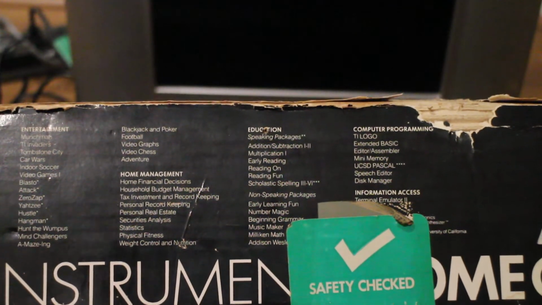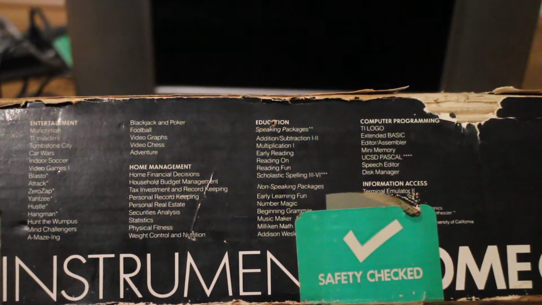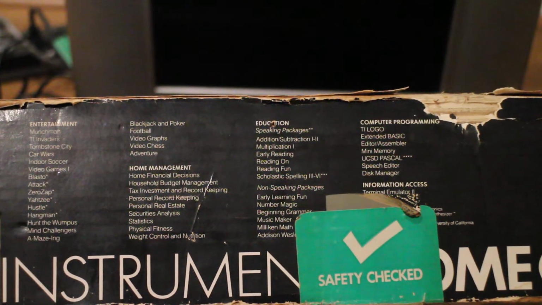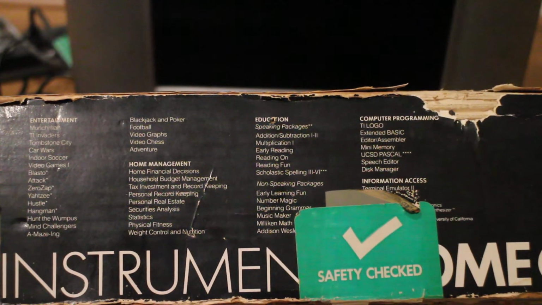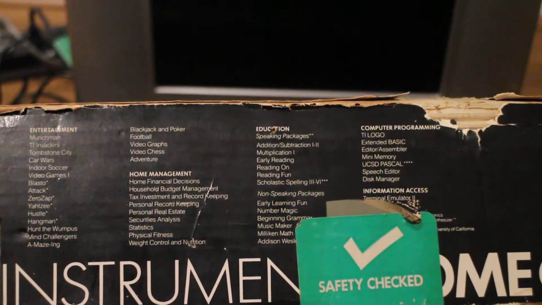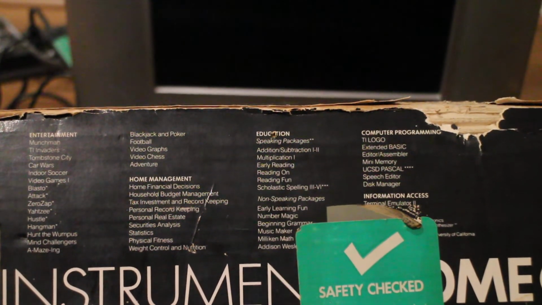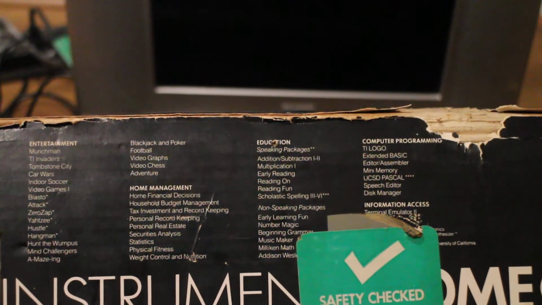Things like TI Invaders, various, I guess, home management apps, simple education things. And I guess the ones that got my attention, Terminal Emulator 2, and then Logo was definitely something I was interested in. Extended Basic, assembly program, and other stuff. Let's see if there's anything else fun on the box.